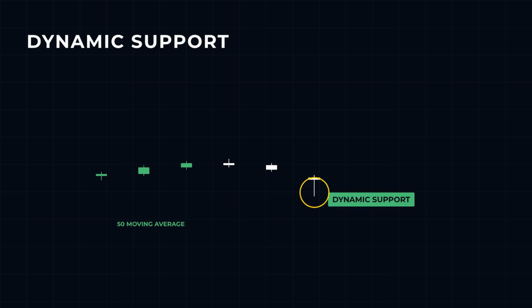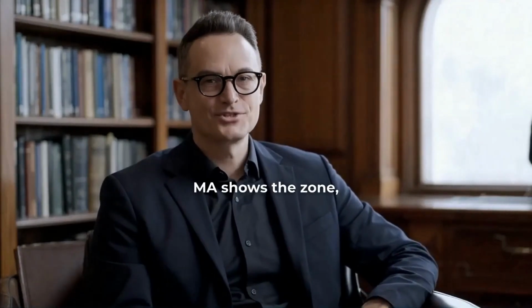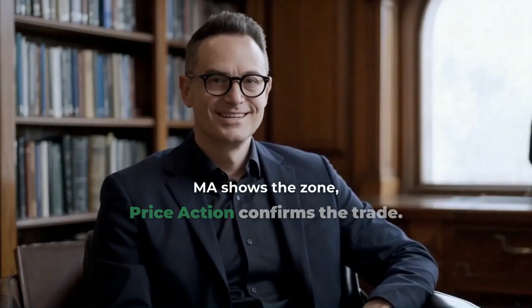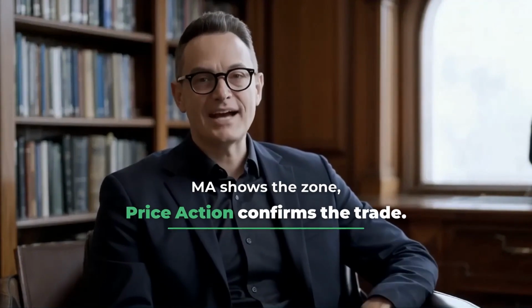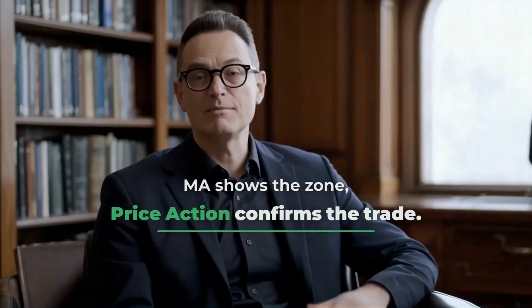Don't fight the trend. Use it as dynamic support and resistance. In an uptrend, the moving average can act like a floor. Price moves up, pulls back near the moving average, then bounces again. In a downtrend, it acts as resistance. But do not buy only because price touches the moving average. You need confirmation. Look for a bullish candlestick pattern or rejection. The moving average gives you the area. Price action gives you the confirmation.